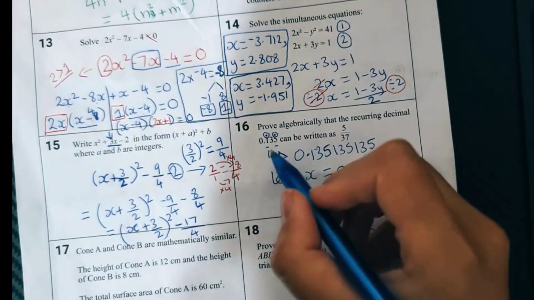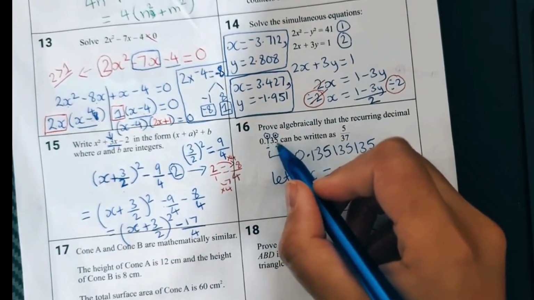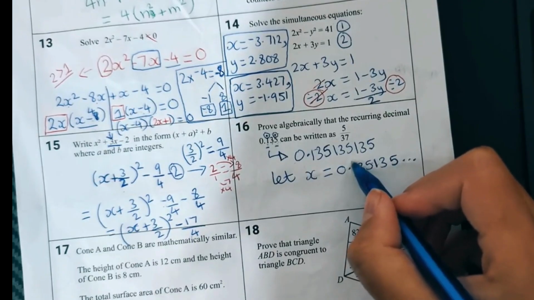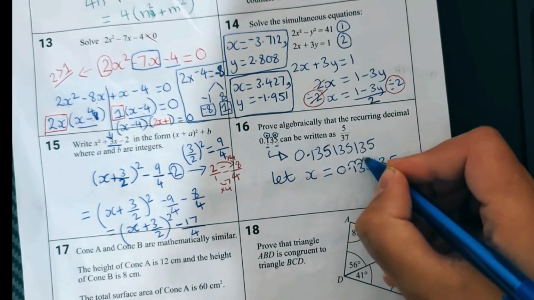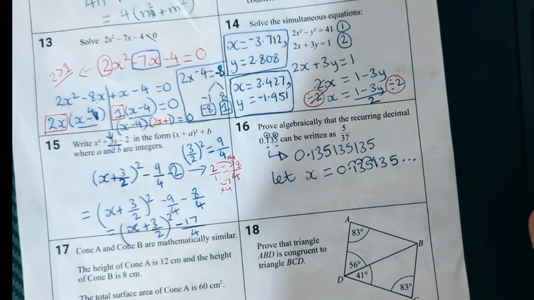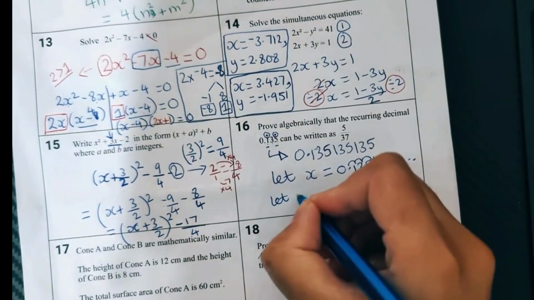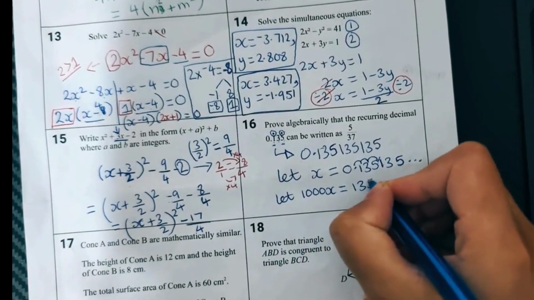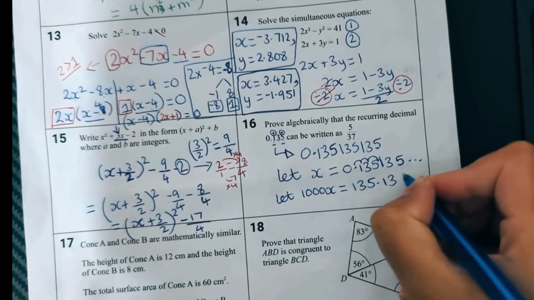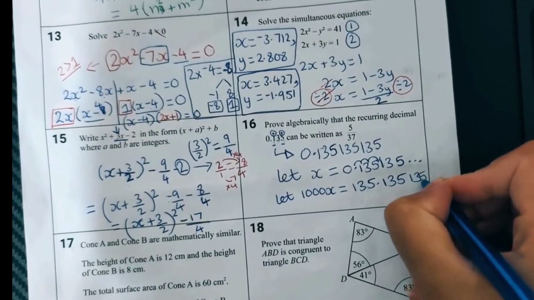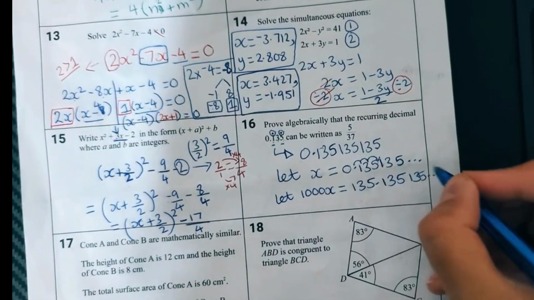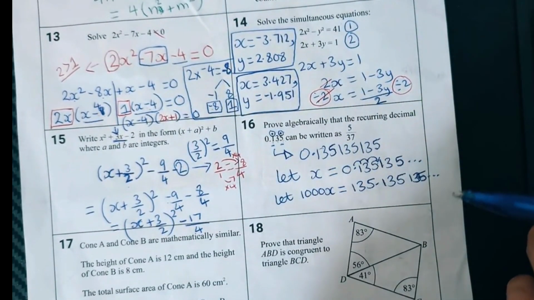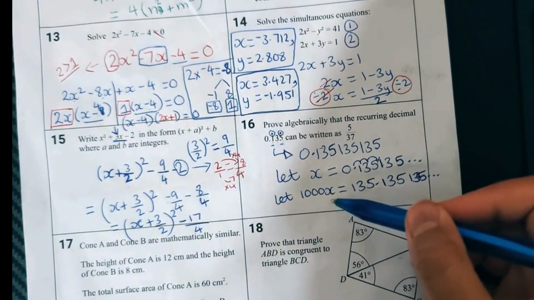So the way this works is I'm going to multiply x by 1000, because this recurring decimal has 3 digits that are recurring, so we want to multiply it by 1000 so that the decimal point moves once, twice and 3 times to the right. So that means I'm going to let 1000x equal 135.135, etc. It's going to keep repeating like that. But what that does now is it is really going to help us cancel things out. So then I'm going to do the 1000x minus my x.